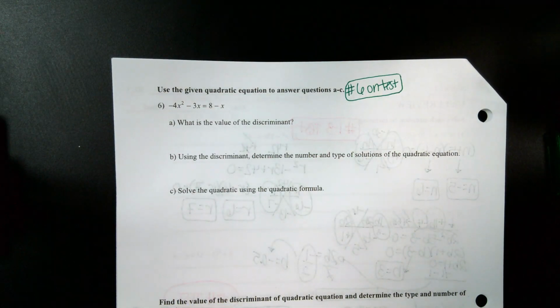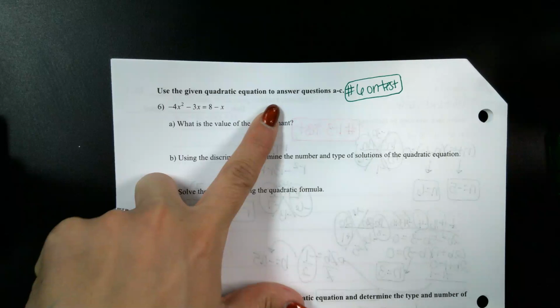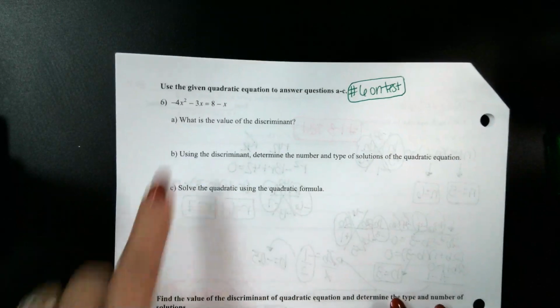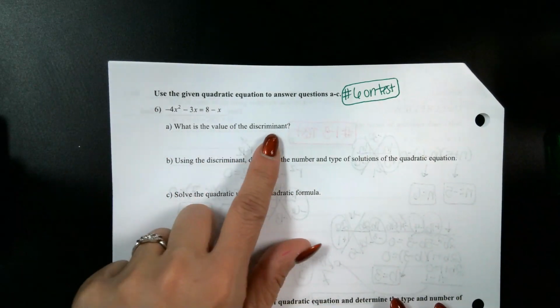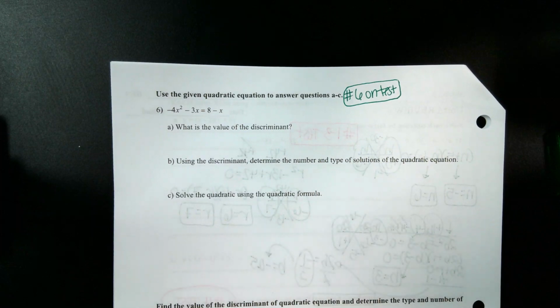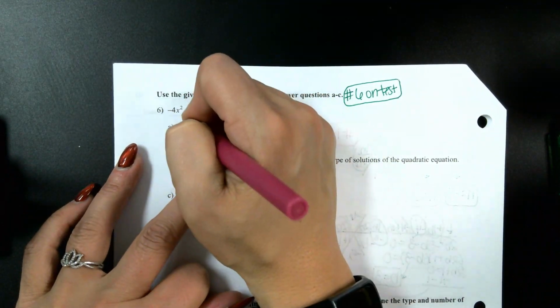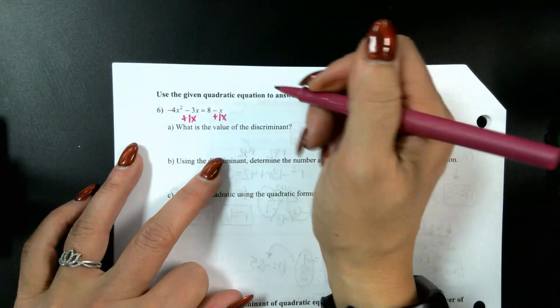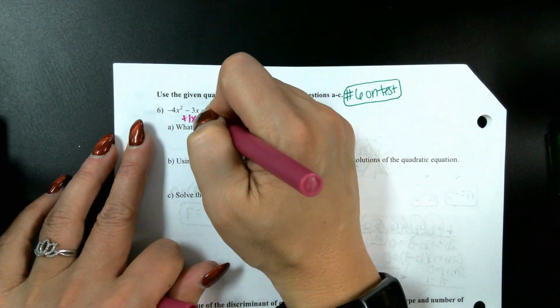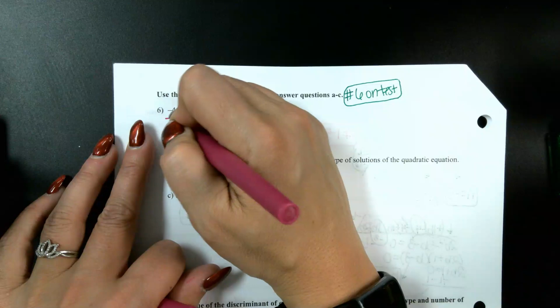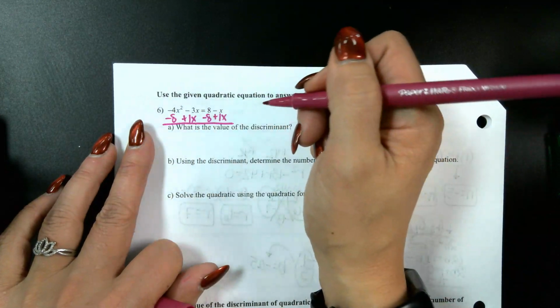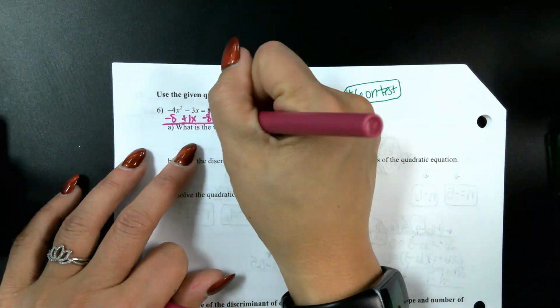Okay, so on number 6, it says use the quadratic equation to answer these questions. As soon as I see this, when it's asking for the discriminant, and I know I'm going to have to use the quadratic formula, it still has to be set equal to 0, right? Yeah. So you still are going to have to add 1x, move that term over, and then subtract 8. I don't know if you did it that way or if you moved them the other way. Doesn't really matter.